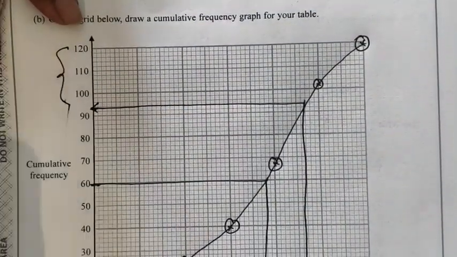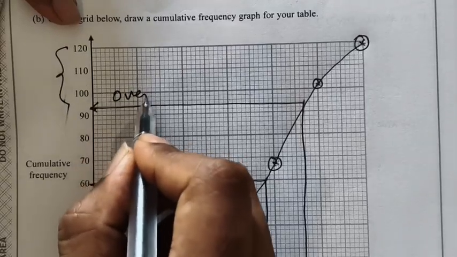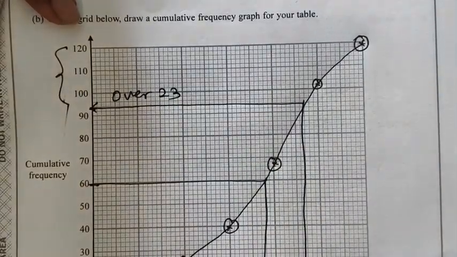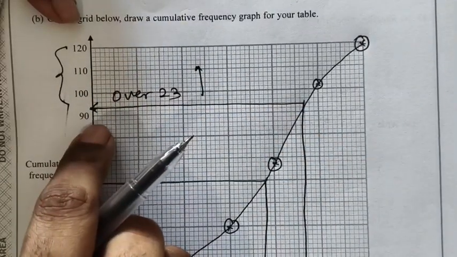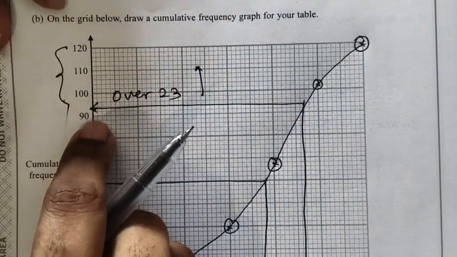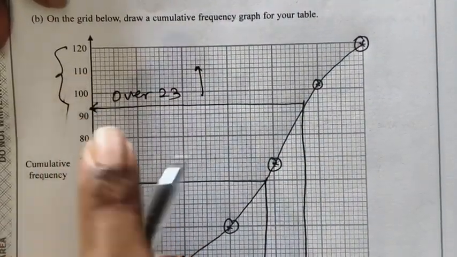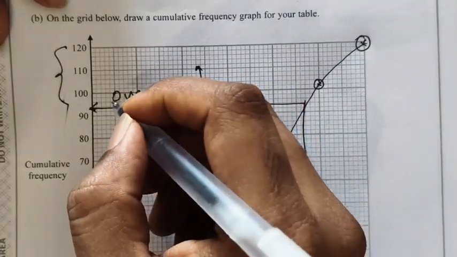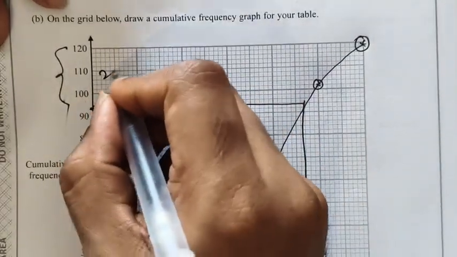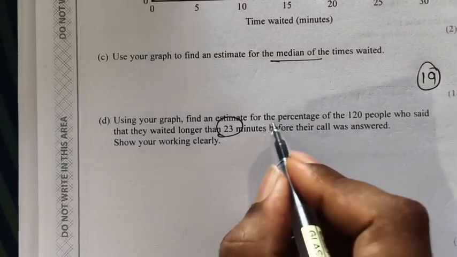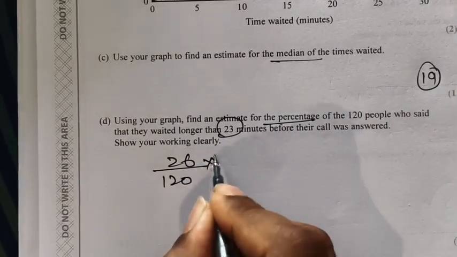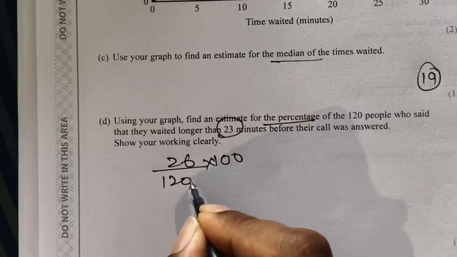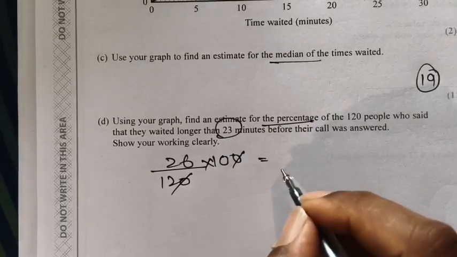So total, how many people are there? These are the people who actually waited for over 23 minutes. Correct? So this is over 23 minutes and this is over 23 minutes. So this number approximately is around 20 plus 6. Approximately this number is close to around 26. Right? So how much percent of people will be 26 upon 120 into 100?